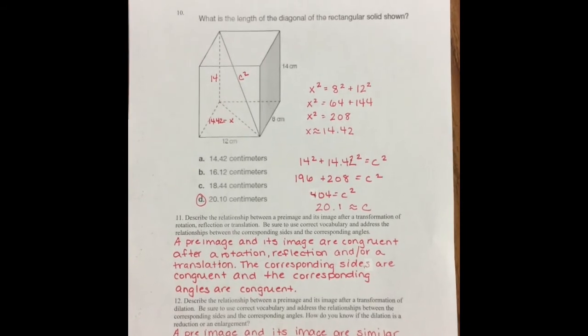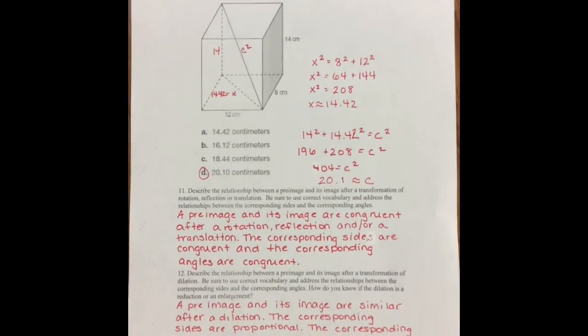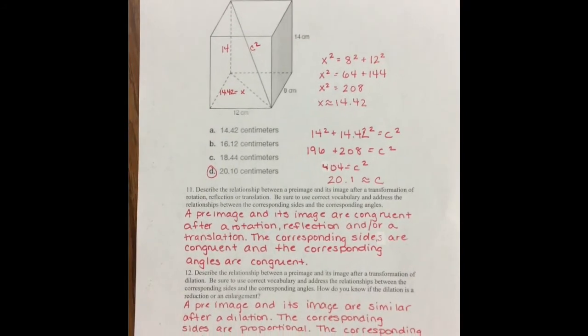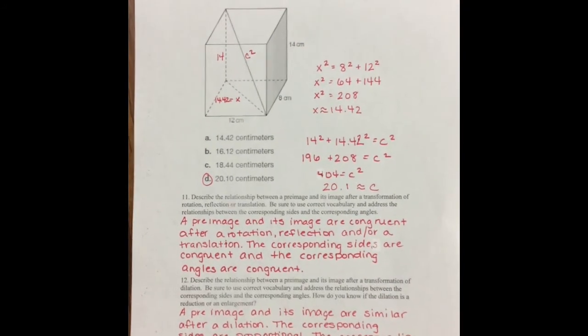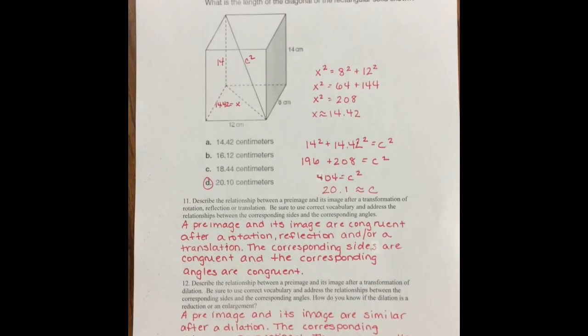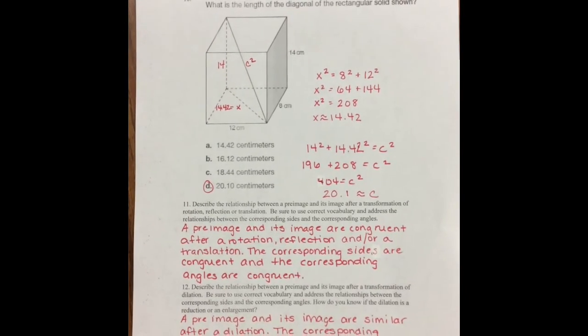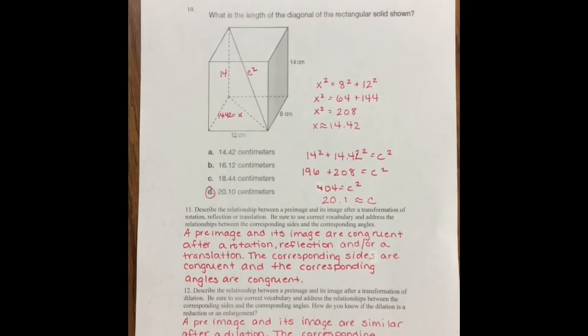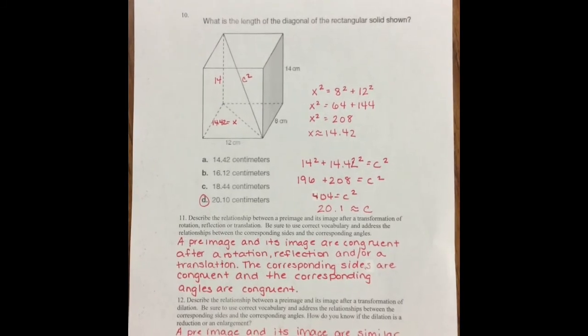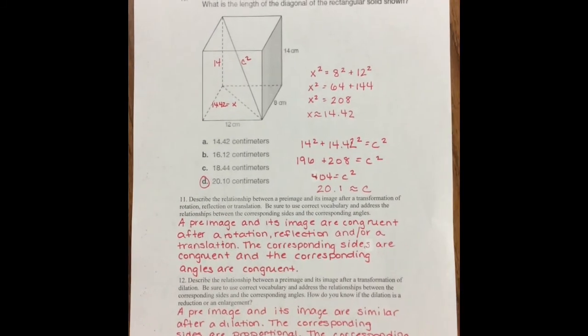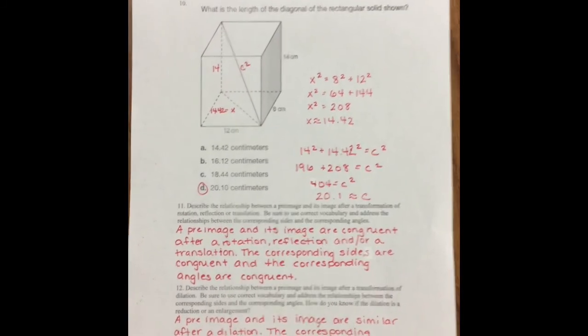Number 12 asks you to reflect on the transformation of dilation. Dilation produces similar figures. They have equal angles but not equal sides, but their sides are proportional. Make sure that you have these words, that you understand them and can use them, because you will be asked to do some writing and reflecting.